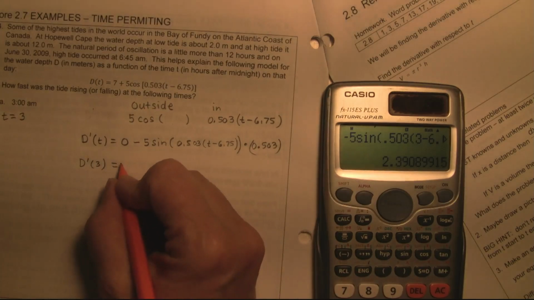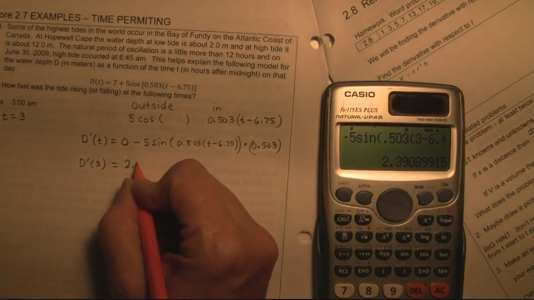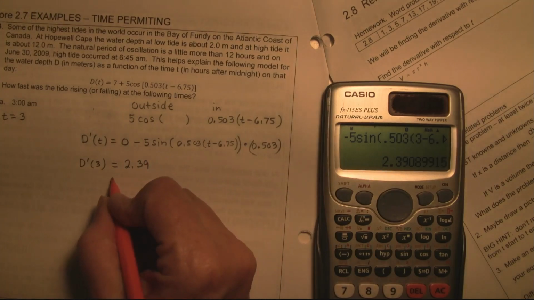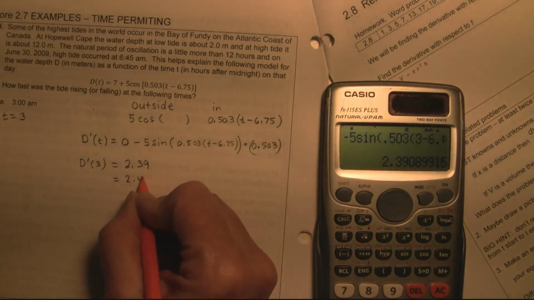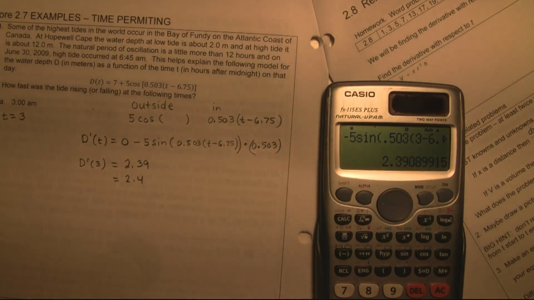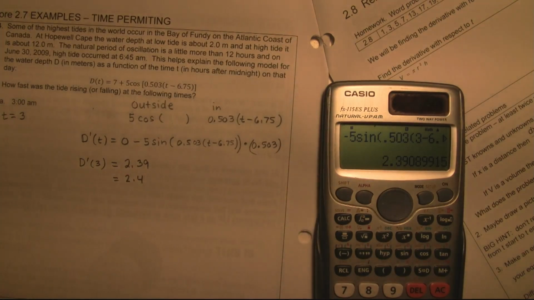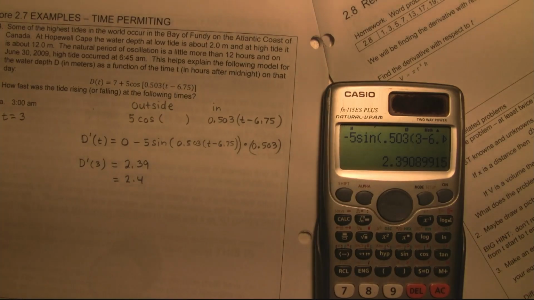So I get positive 2.39. They're probably going to put 2.4 in the back of the book. And let me see, what are the units here? The depth's in meters, and the time is in hours, right? t stands for 3 hours past midnight.